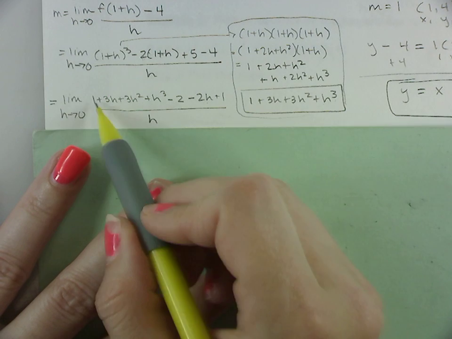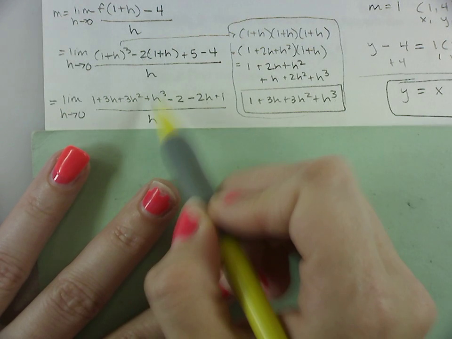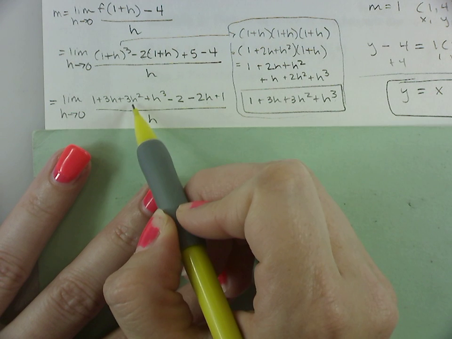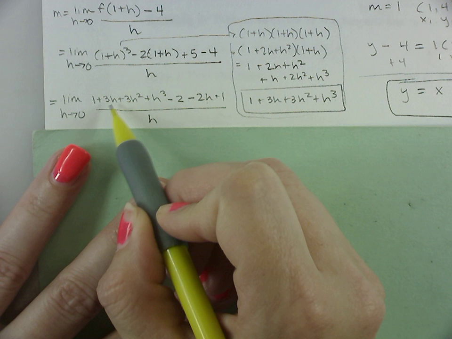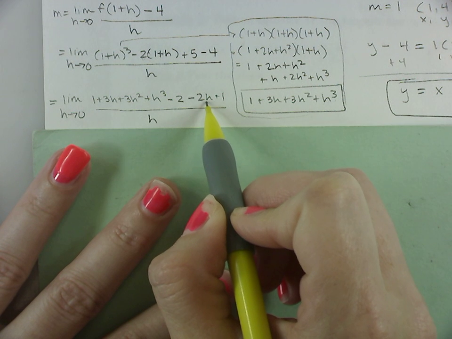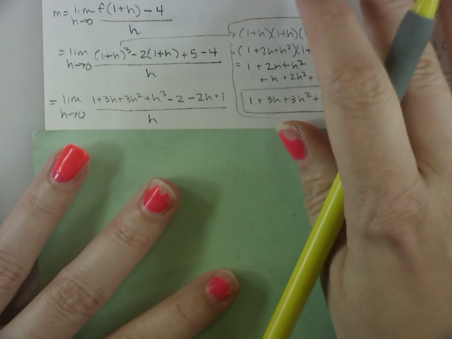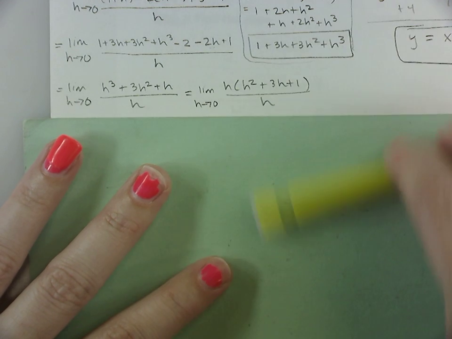So now I have to clean it up. I'm going to combine all my like terms together. Do I have any cube terms? Yep, I have 1. So h cubed is going to go on my next step. My h squared terms, I only have 1 of those. I have 3h minus 2h, which is going to give me an h. And then I have 1 minus 2 plus 1. What's that? 0.